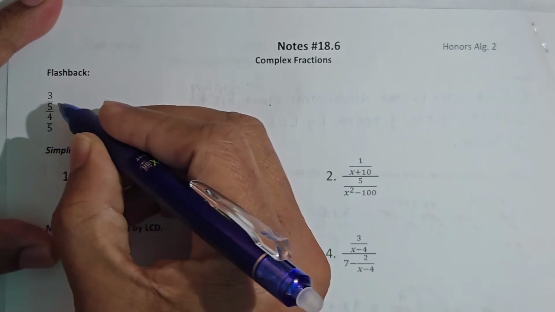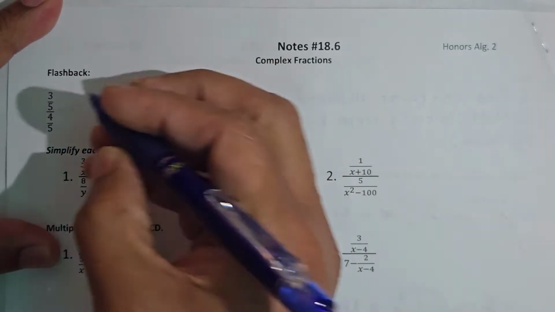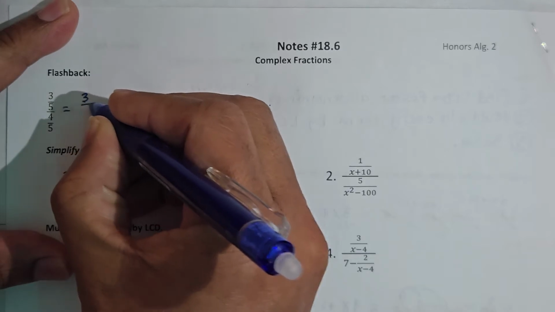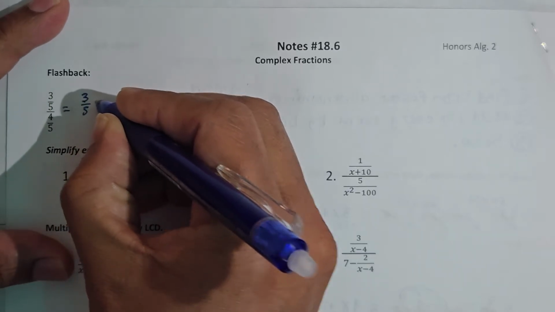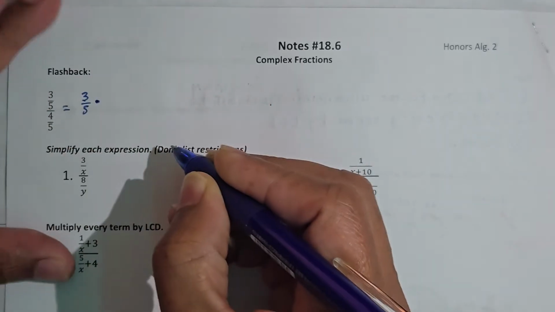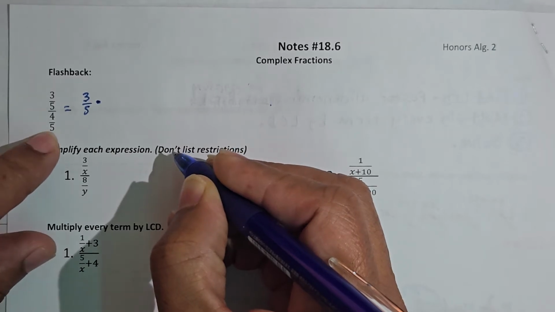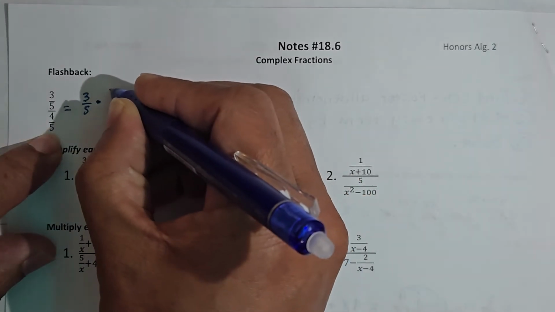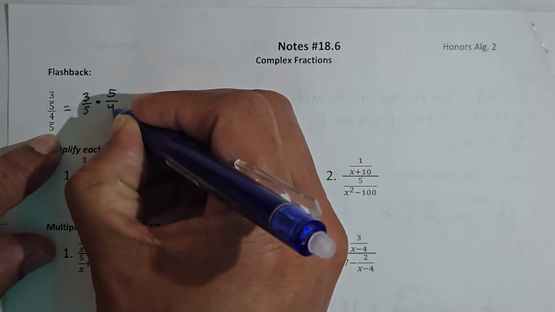When you divide fractions, don't forget you actually end up multiplying them. So you keep the first fraction, which is 3 over 5 in this case, and then you change division to multiplication, and you take the reciprocal of the fraction in the denominator. So this is 4 over 5, then make it 5 over 4.